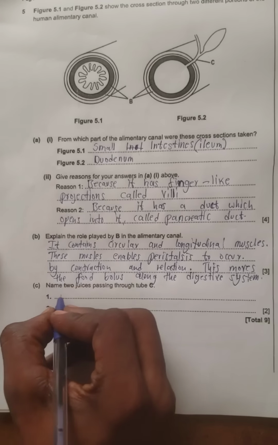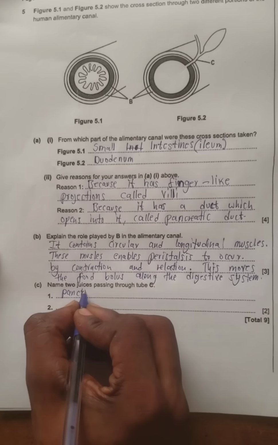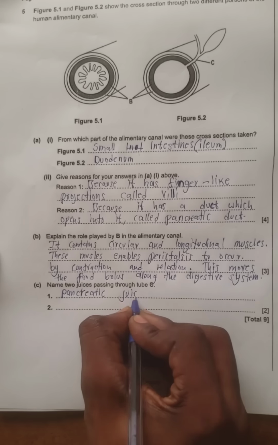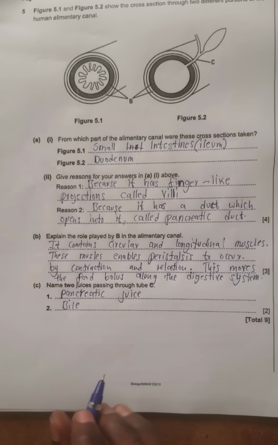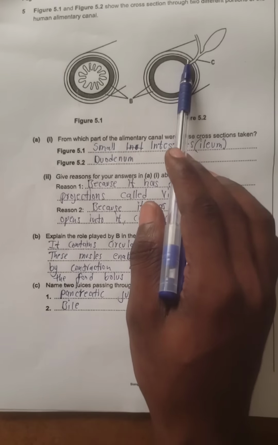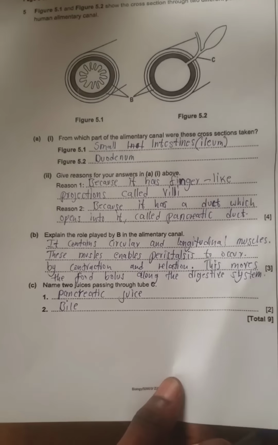So the 2 juices will be, number 1, pancreatic juice. Then number 2, you say bile. These are the 2 juices that pass through duct C. So this was 2012. We've answered the full question. Let's go to the next.